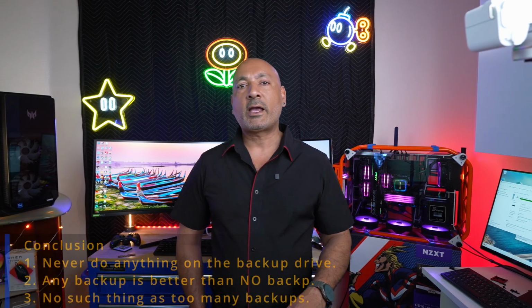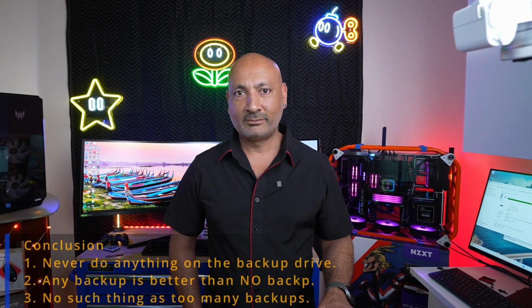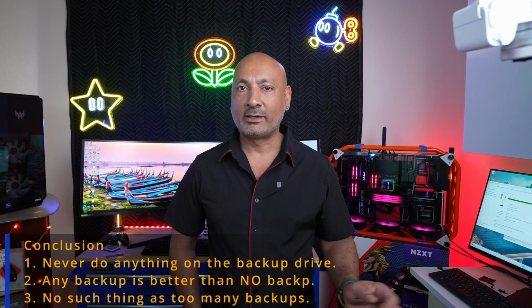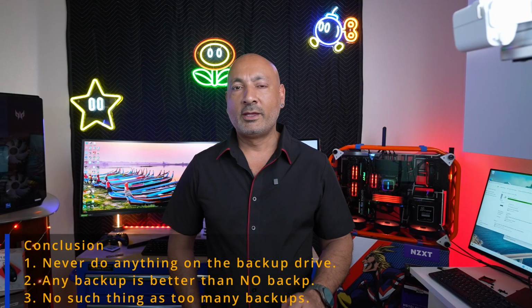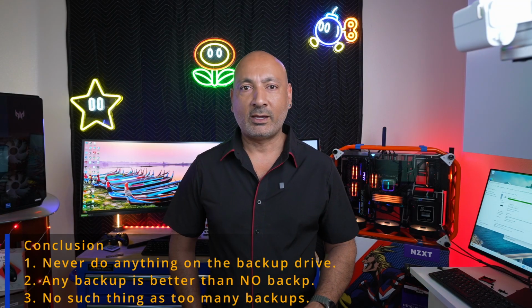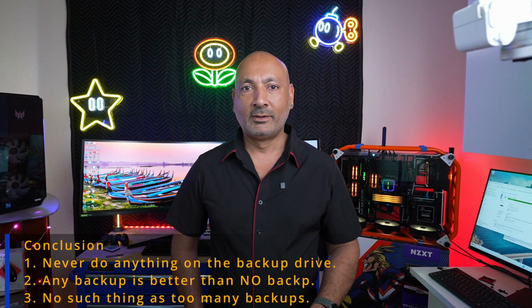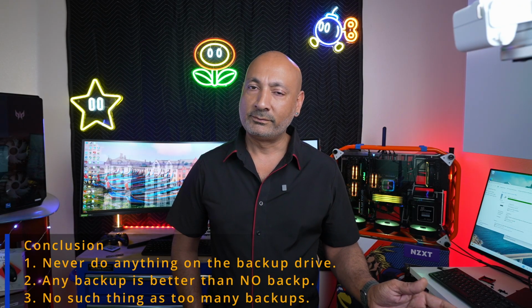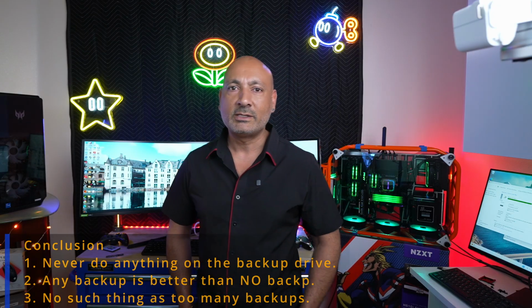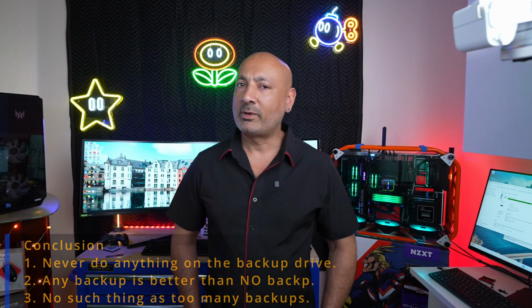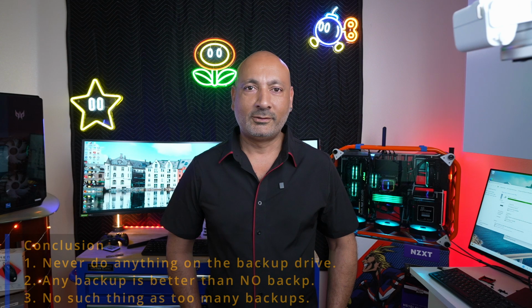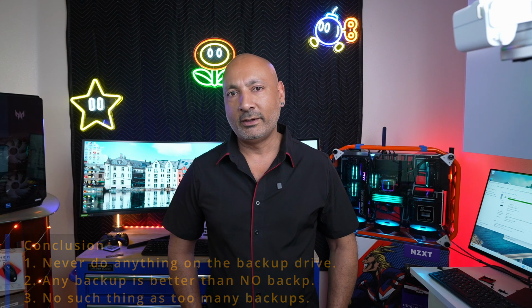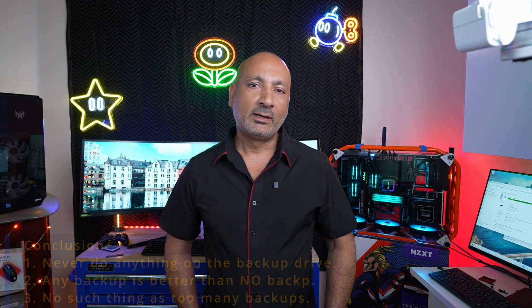Second, any backup is better than no backup. I don't want to beat a dead horse, but good to know that. Third, there's no such thing as too many backups. That's the least of your worries. The more backups you can have, the better it is for you. And this is how simple data backup is. And most people are afraid of it or don't know what to do. I hope this video gives you clarity and helps you understand how you can protect yourself from losing your data.